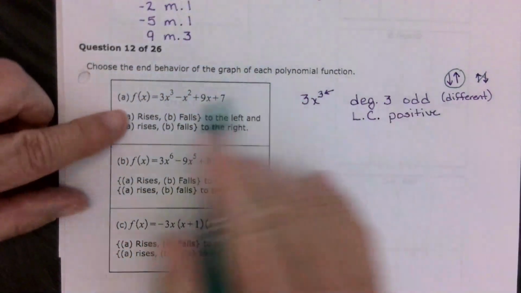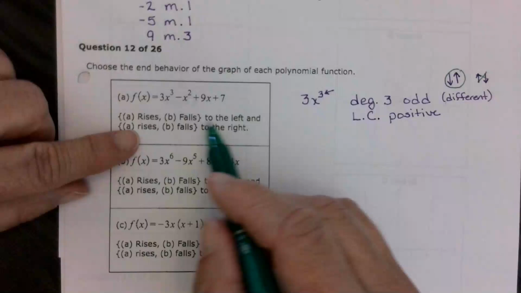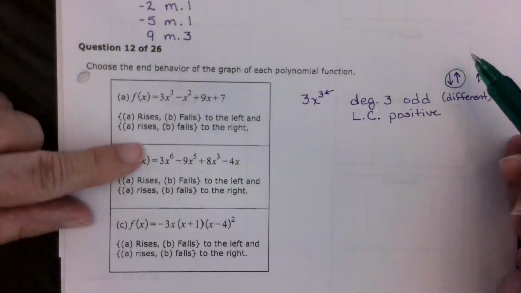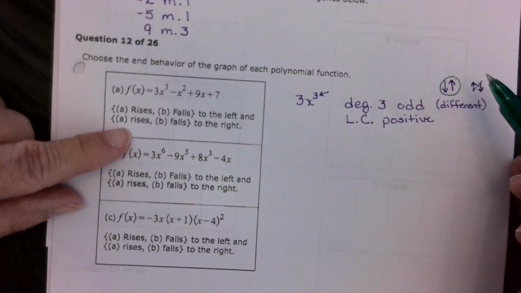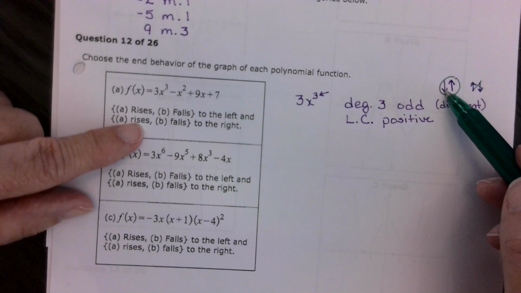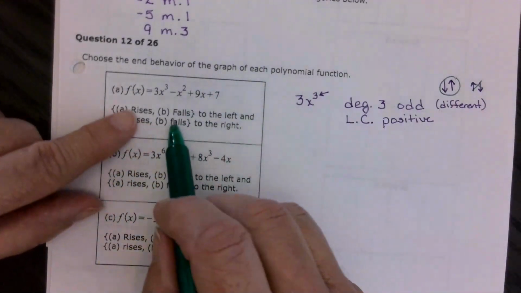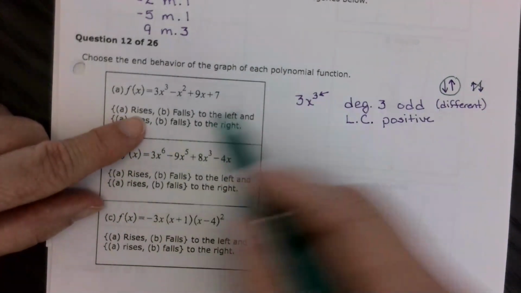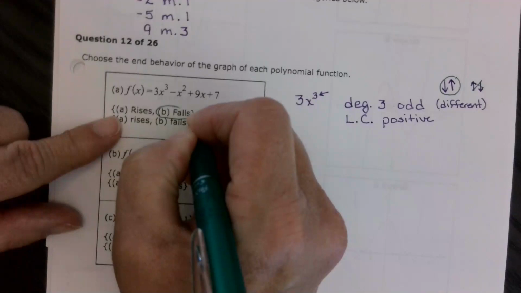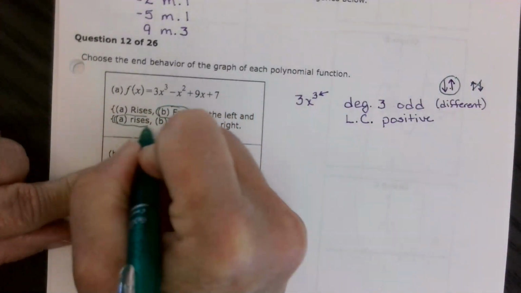So now, they like to do it here, okay? I'm looking at how they have this written. It falls to the left and rises. Oh, okay. So you have to pick between here. It's confusing me. It falls to the left, so this one, and it rises on the right, so it's this one.